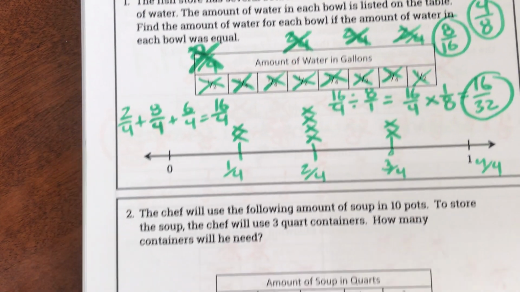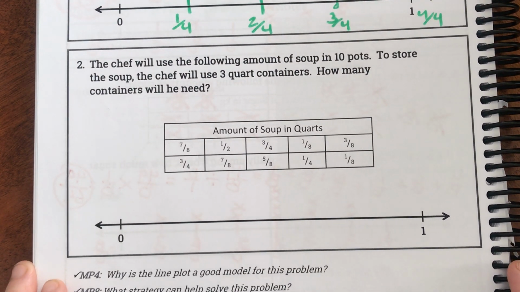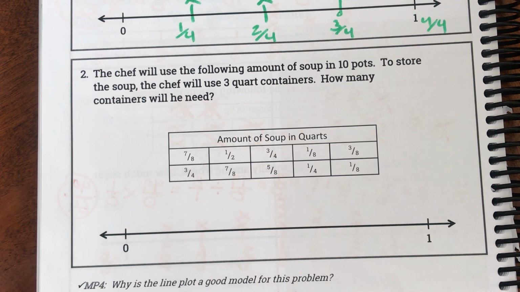Okay, let's do one last one together. The chef will use the following amount of soup in 10 pots. To store the soup, the chef will use 3-quart containers. How many containers will he need? Okay, ready? So our first thing is, let's look at our denominators. I see 8s, 2s, and 4s, which tells me our LCD is going to be 8.